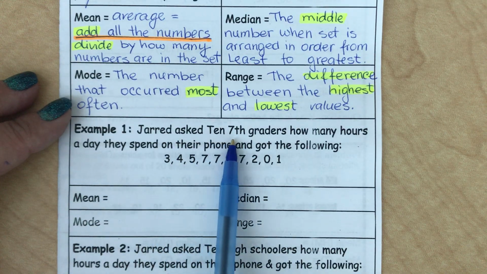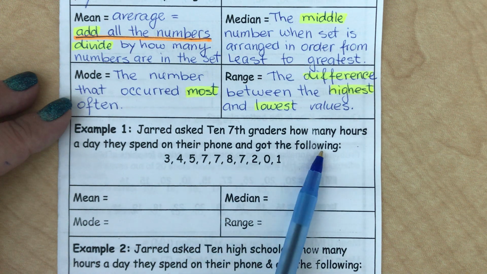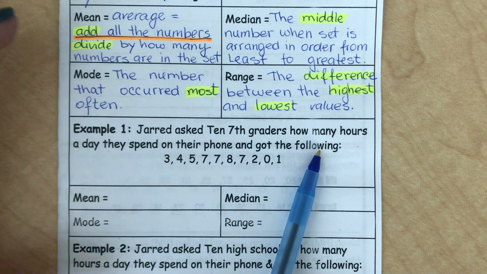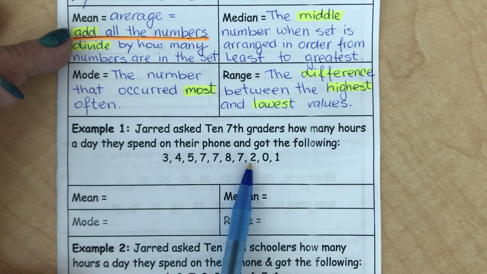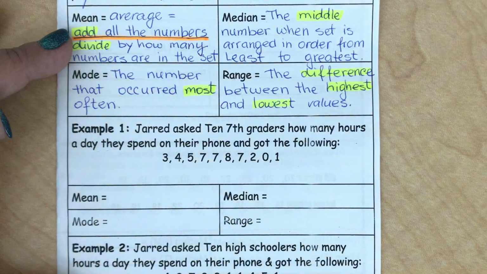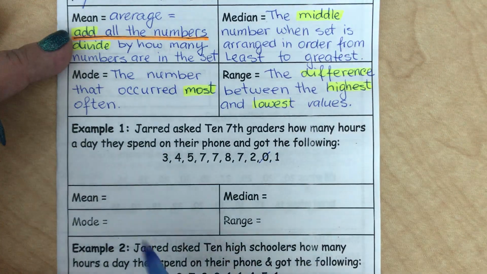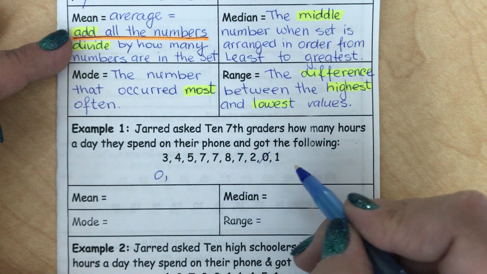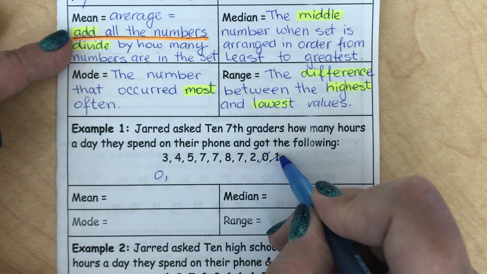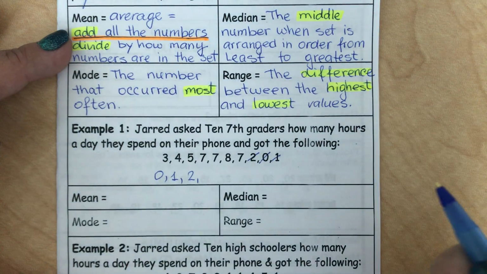Jared asked 10 7th graders how many hours a day they spend on their phone and got the following results. We have a set of data. This data is not in order. First, what I always like to do is organize everything in least to greatest order. As you pick up the numbers, so smallest is 0, I like to cross them out so I know that I used it, and then I go, I have 1, then I have 2, do I have 3?